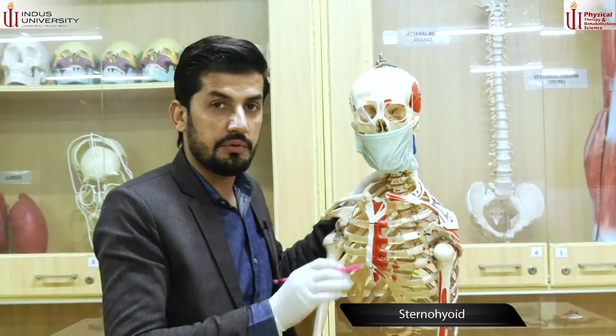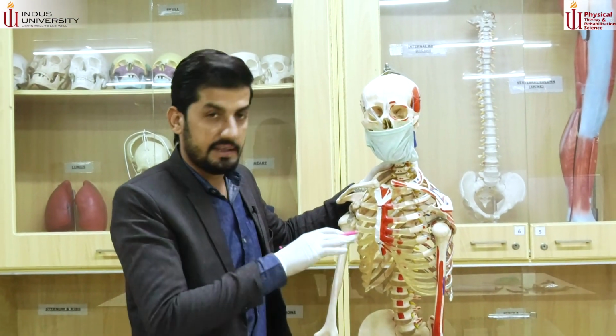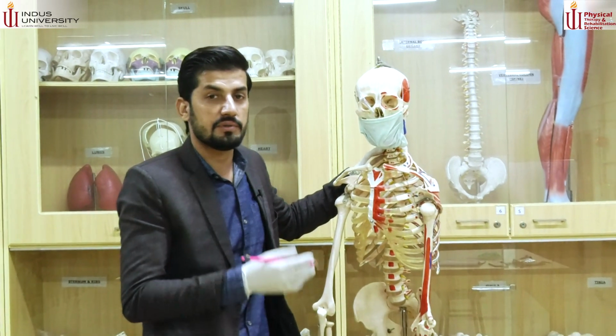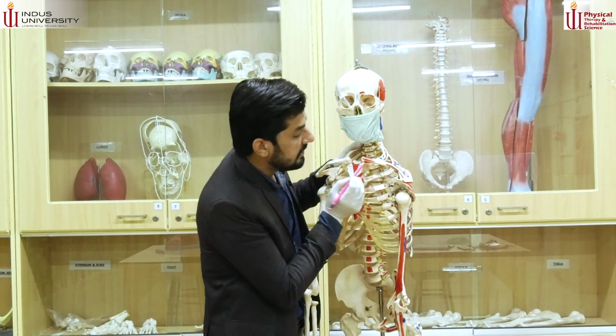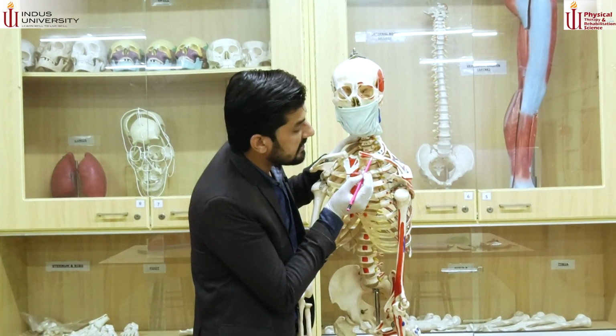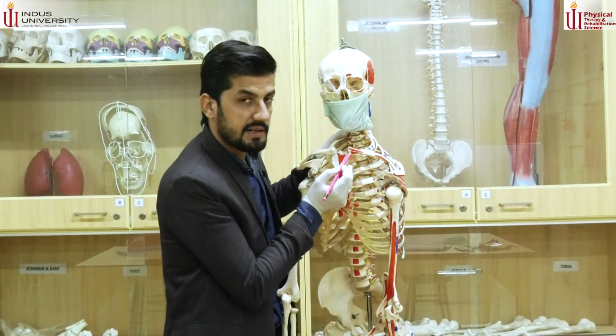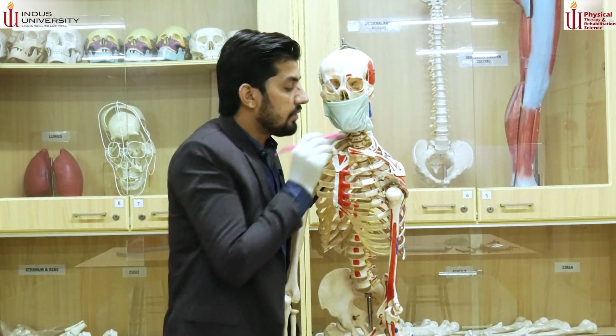Just to show you, the arrangement is not exactly like this, but in order to demonstrate, this is the pec major, the first one, and here you can see this one is the sternocleidomastoid, the clavicular part, and then you have the sternocleidomastoid muscle.